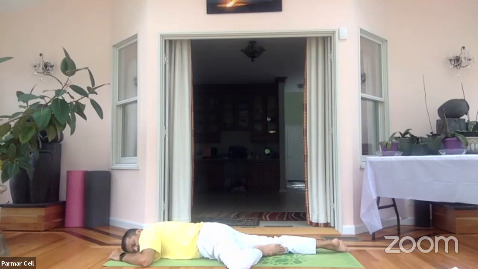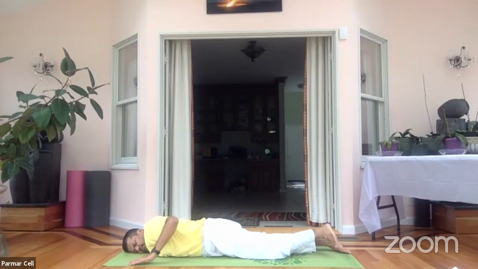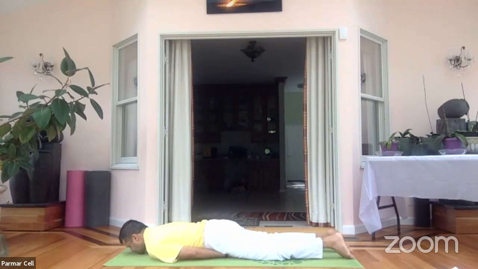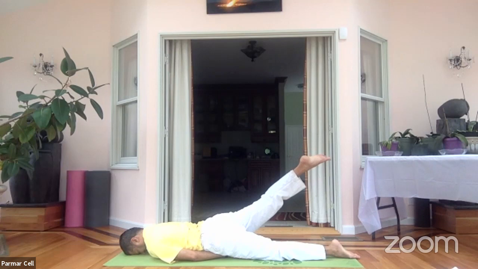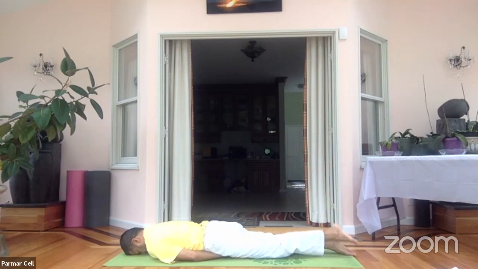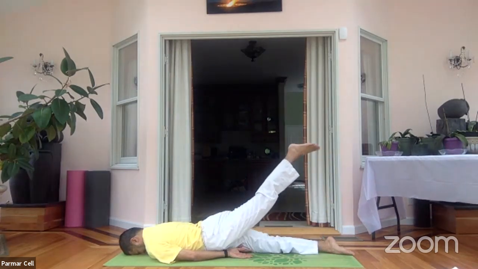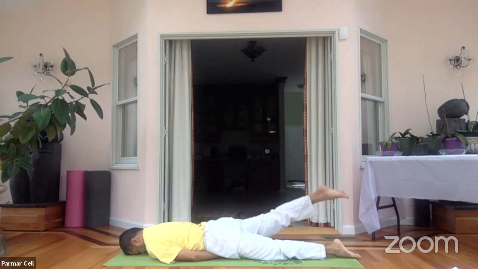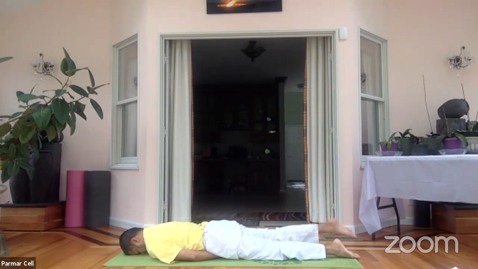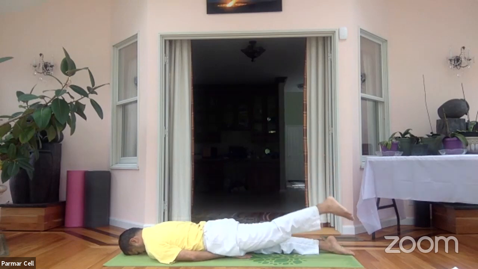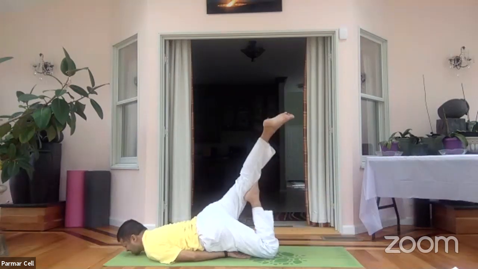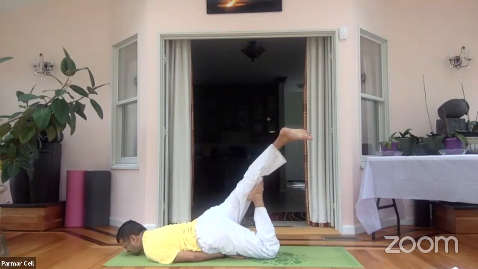Getting ready for half locust. Take both the hands under your thighs. Either forehead on the ground or chin, whatever you're comfortable with. We're going to do leg lifts. Right leg up, down, left up, down, right up, down, left up, down, right up, and support the right knee with the sole of the left foot.